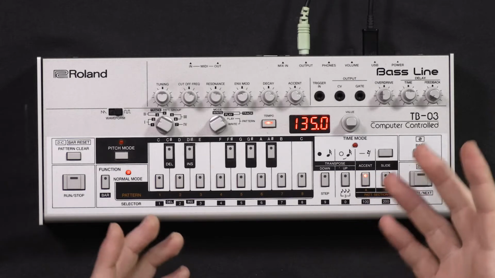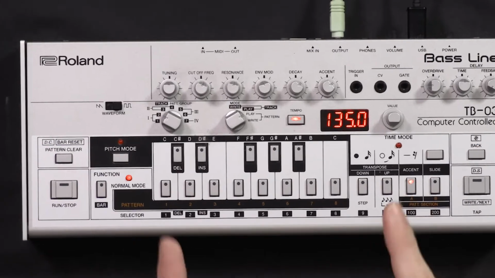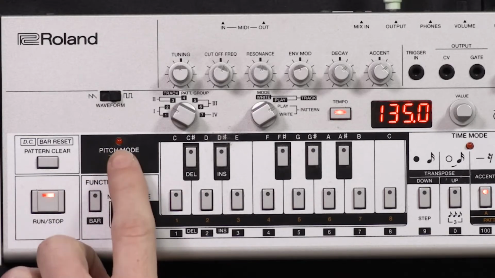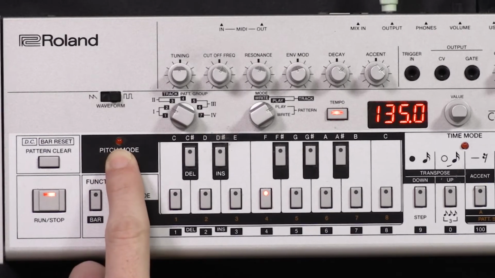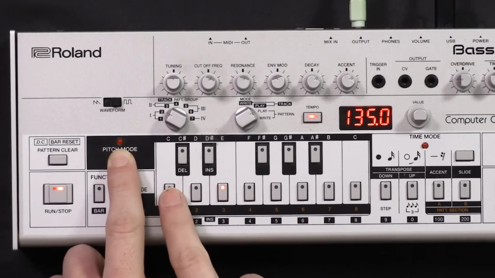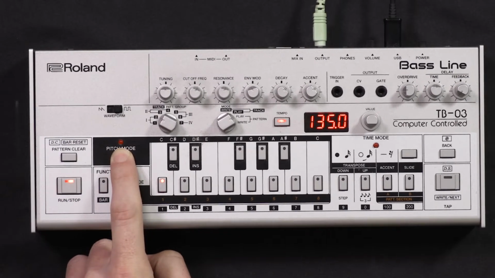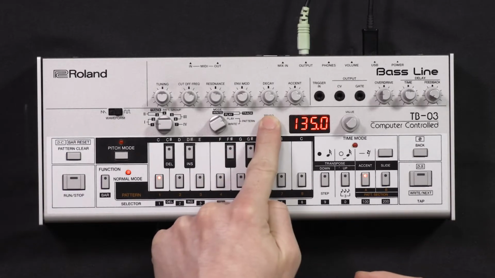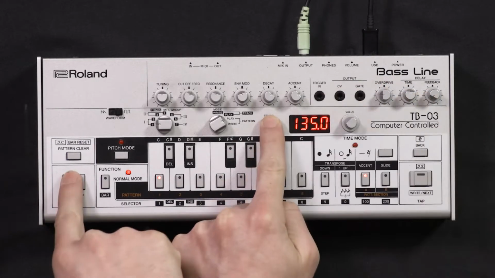And as we are talking about patterns, also know that you can transpose them on the fly by holding this pitch button and pressing one note button. And you can also have some swing if you hold this tempo button and turn the value knob.